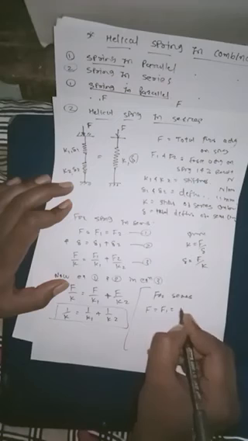So for series, remember: F is equal to F1 is equal to F2, delta is equal to delta 1 plus delta 2, and 1 upon K is equal to 1 upon K1 plus 1 upon K2. These points are easy to remember. So this is the helical spring in combination, the spring in series and spring in parallel. Okay, thank you.